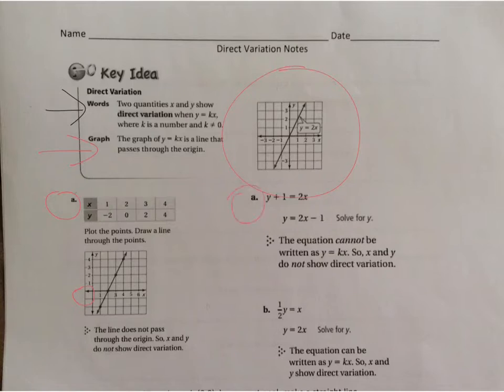Looking over here at this A, we have an equation. What you basically need to do is get y by itself. So you've got to solve the equation a little bit and move things to the other side. To get rid of this plus 1, we're going to minus 1 on both sides. So our equation becomes y equals 2x minus 1. If we graph that, it's not going to go through 0, 0, because if you plug in 0 for x, you multiply by 2 and get 0, but then you have to minus 1. So y is not going to be 0, and it is not direct variation.